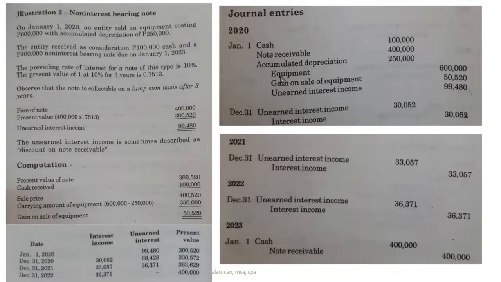Then, the same process as before, credit the equipment. Not consideration. That's the thing that we have given up. So that's 600,000. And unearned interest income is already computed, 99,480. And if we sum up the debit side, that's 100 and 400 and 250, that's 750. And the credit side, excluding the gain, assuming it has not been computed yet, so 600 plus 99,480.